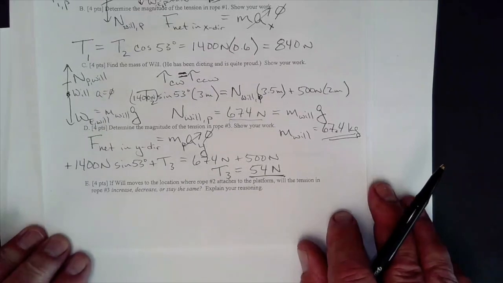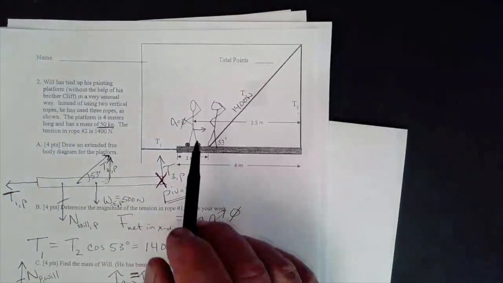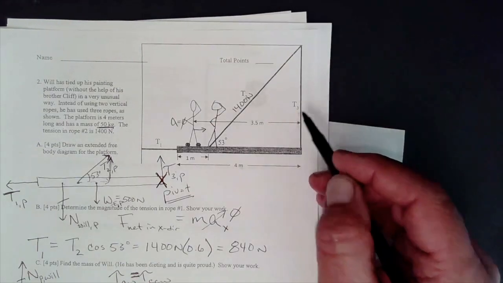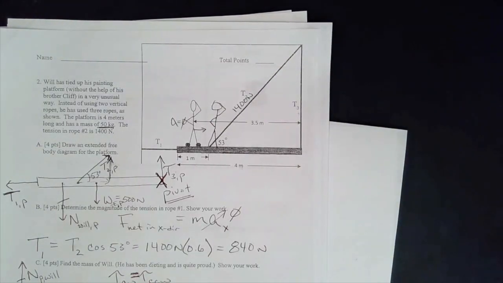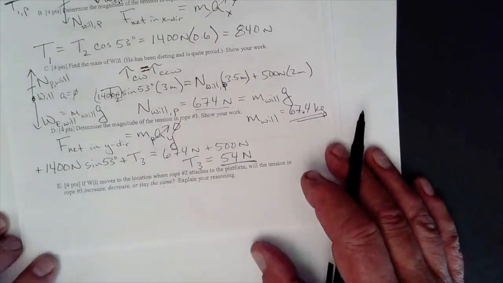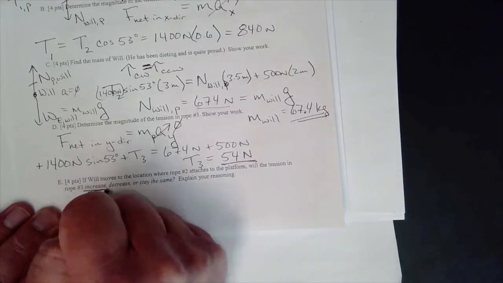So the question we're answering is, if Will moves to the right on that beam by a half meter, what's going to happen to the tension in this vertical rope T3? And the answer is, strangely enough, it's got to increase.